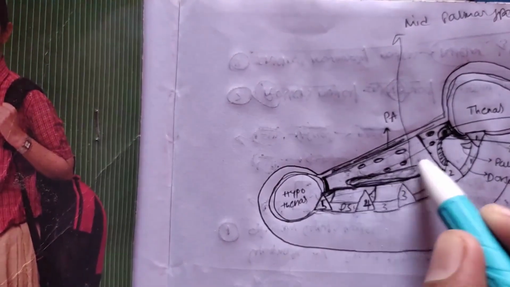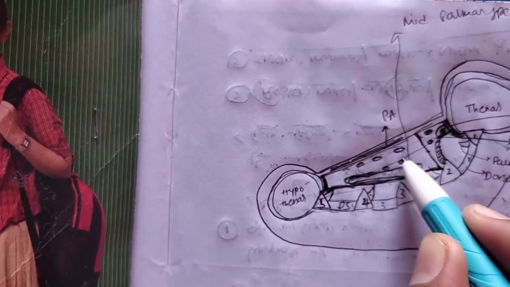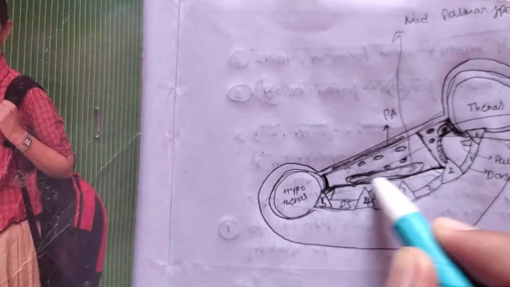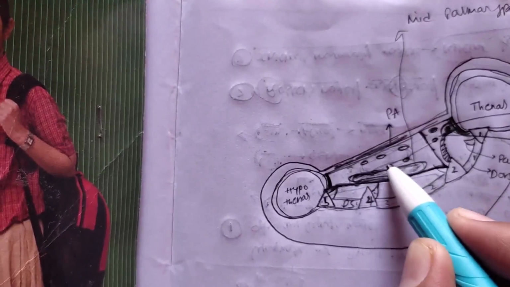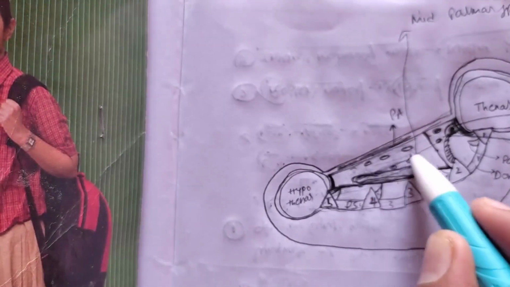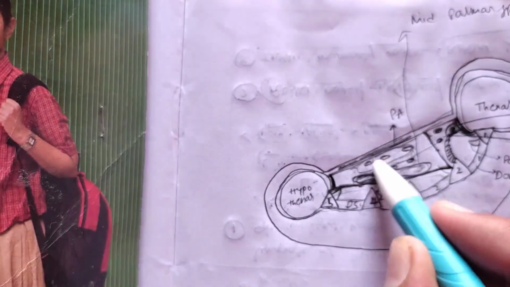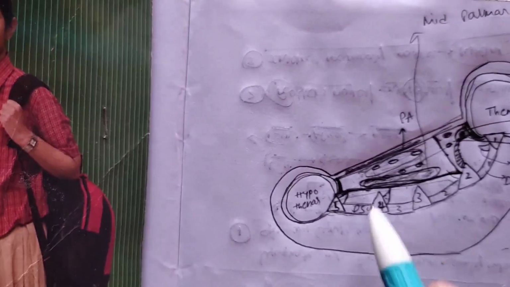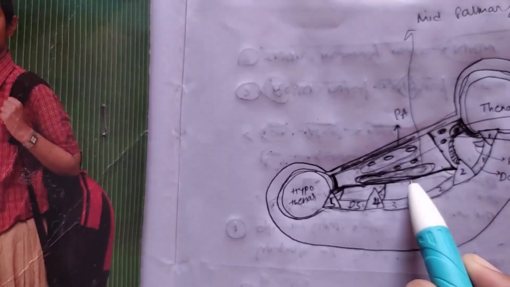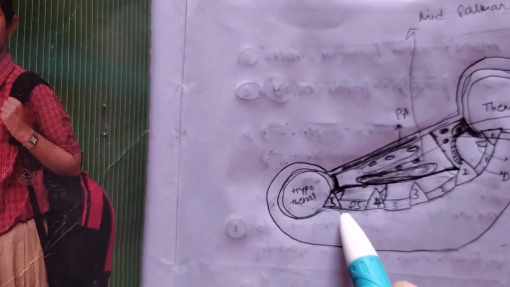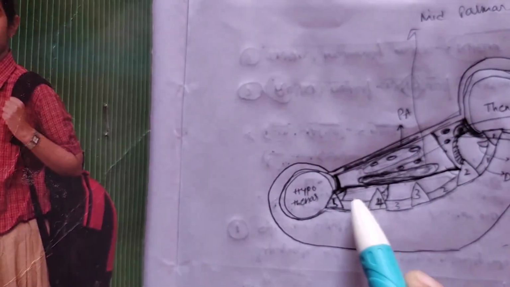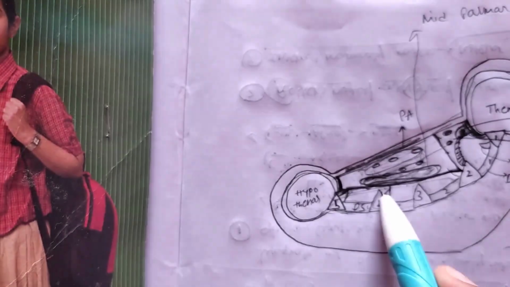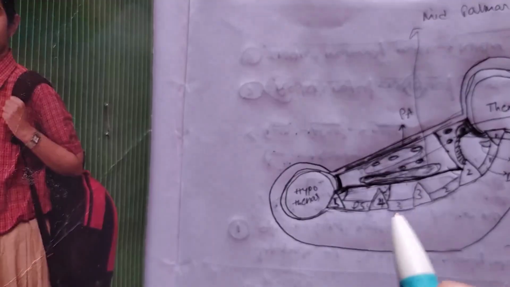It is covered anteriorly by the 2, 3, 4 flexor profundus tendons, the 2, 3, 4 flexor superficial tendons, the palmar aponeurosis and skin. It is covered posteriorly by the dorsal interosseous muscles, palmar interosseous muscles and the metacarpals.